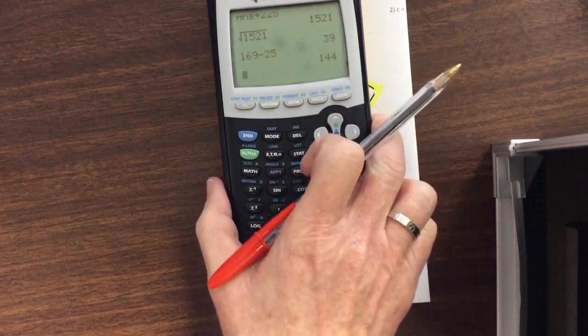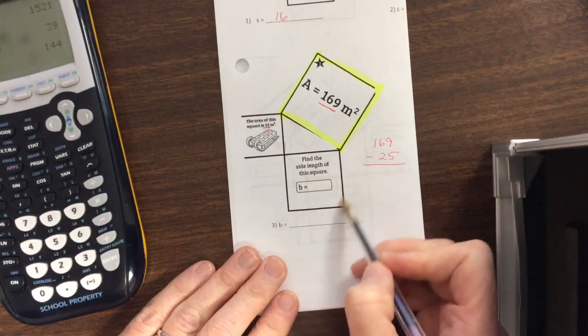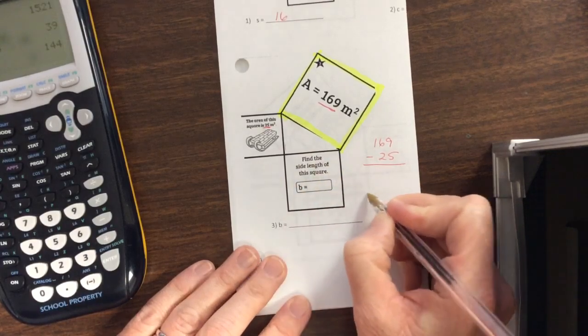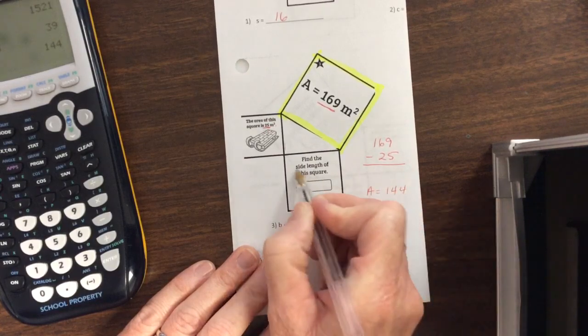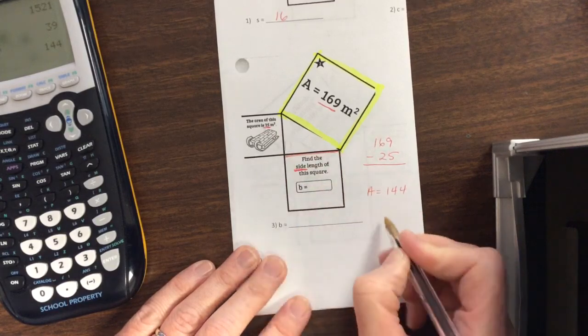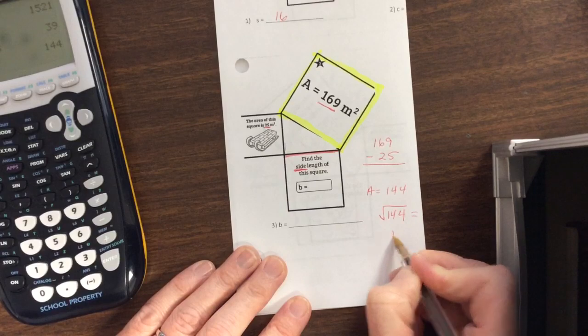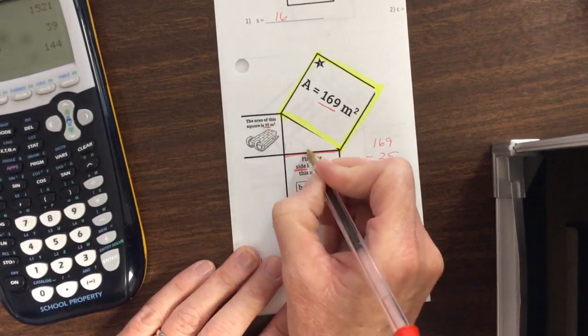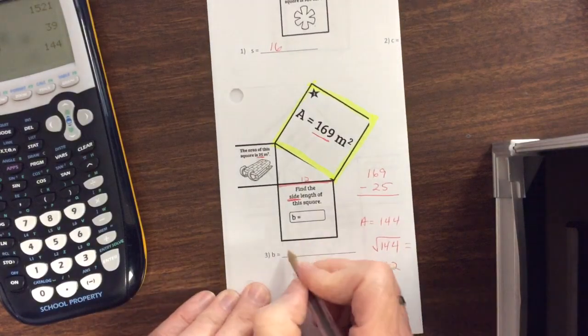That's going to give us 144. So we know the whole thing is 144. We know the area equals 144, and we want a side. We want this right here. So we need to square root 144, and that will equal 12. So your answer is 12.